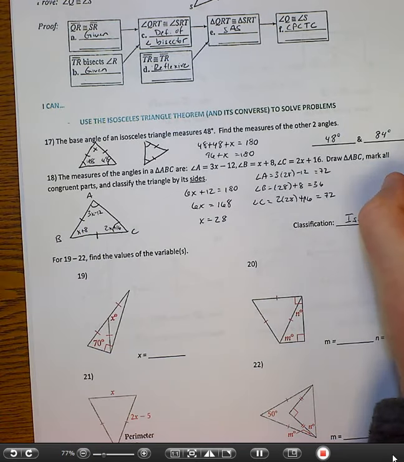Number 20. I gave you 2 right angles here. I also gave you that those 3 sides are the same, which means this is an equilateral triangle, which means it's also equiangular. That's the key thing. That's the key to getting this one done. All of these angles are the same. If they're all the same, then they're each 60 degrees.